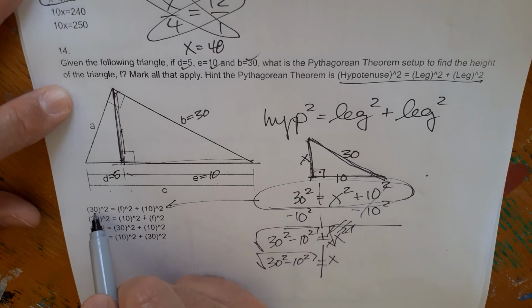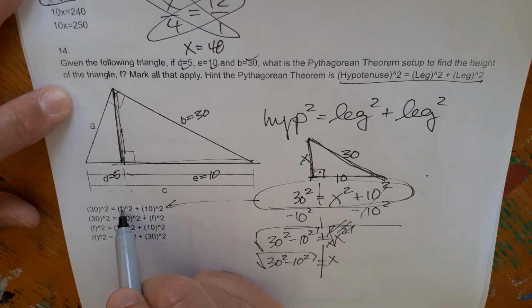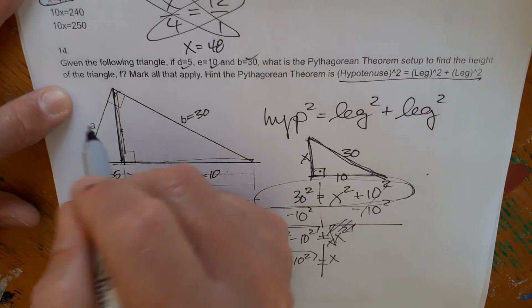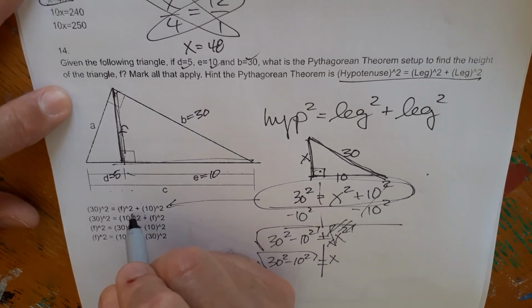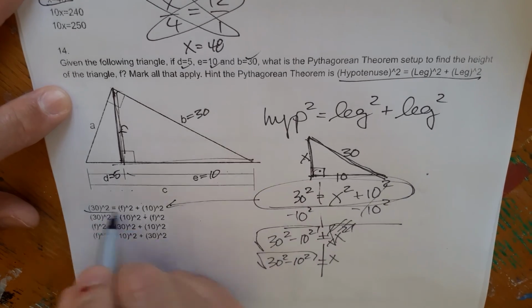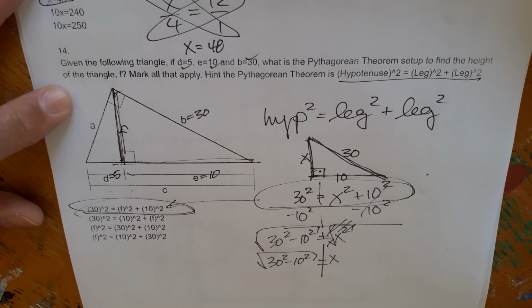So let's see, did we get it right? 30 squared equals f, fine, because I used x, but the actual dimension is called f, so f squared plus 10 squared. This one right here. They didn't even ask us to solve it. All right, but if you plug this in the calculator, you can.